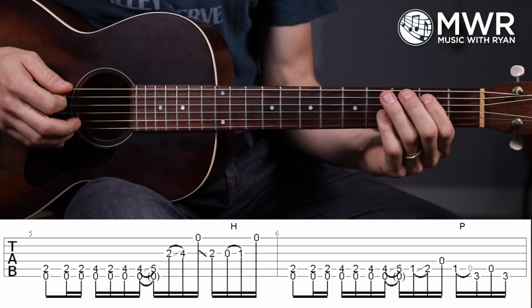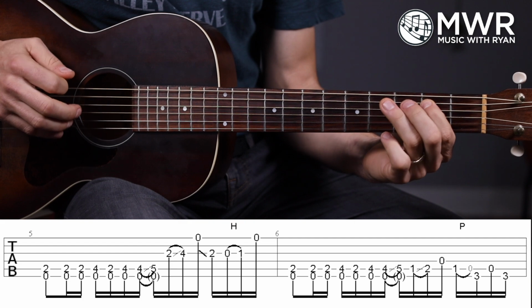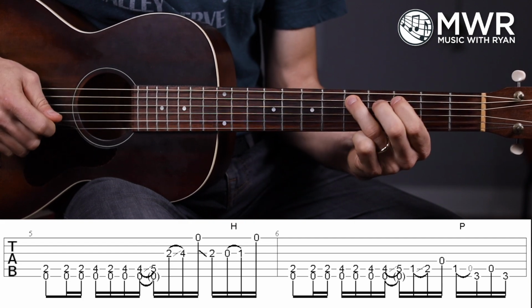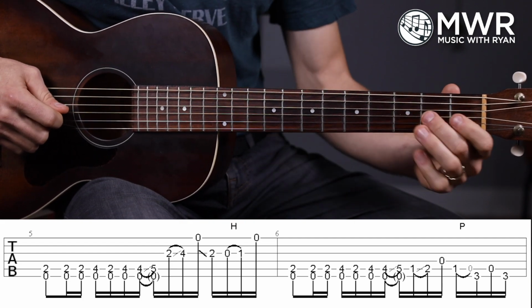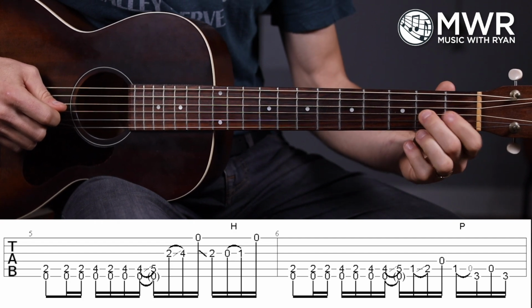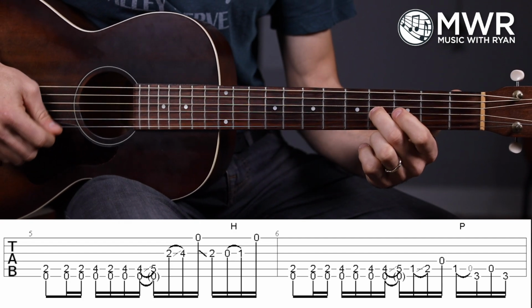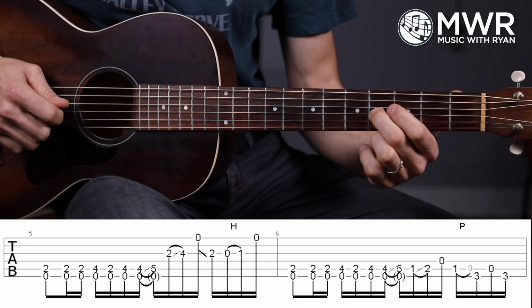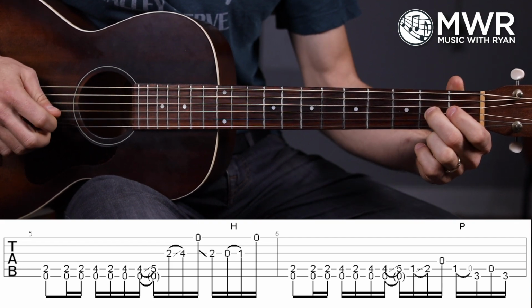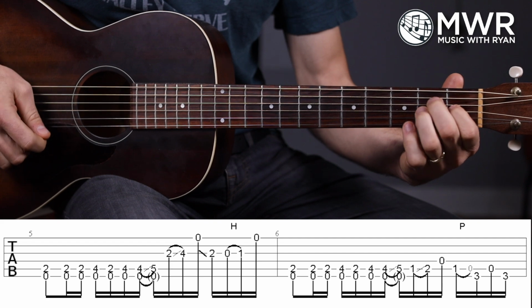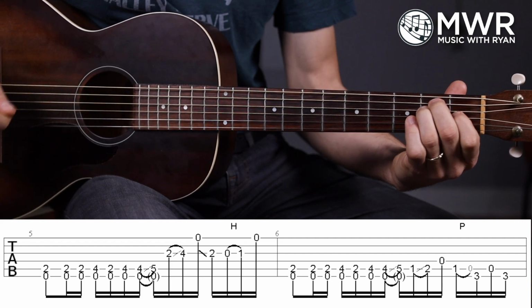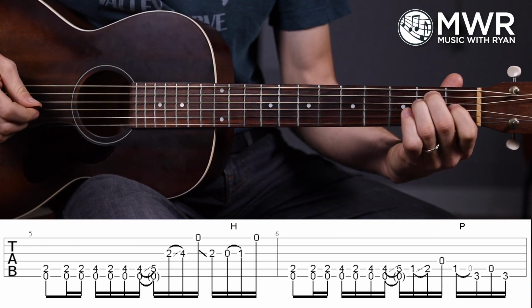So 1 and a 2 E and a 3, and then I gotta skip up to the G string, 2 to 4 slide on the G, open E, quick slide down to 2, 0, 1 hammer on the G, open E. And I want that open E, I want some of these notes to ring out as long as they can.